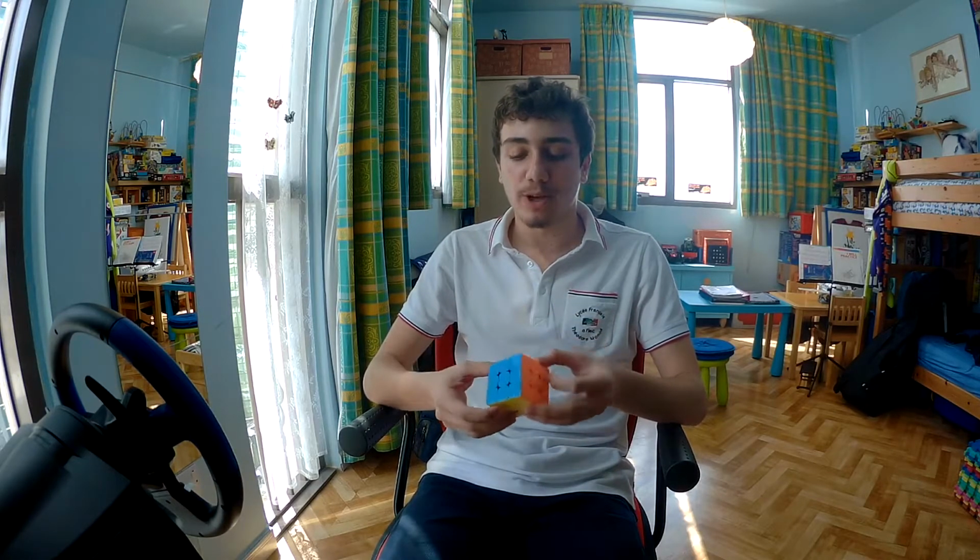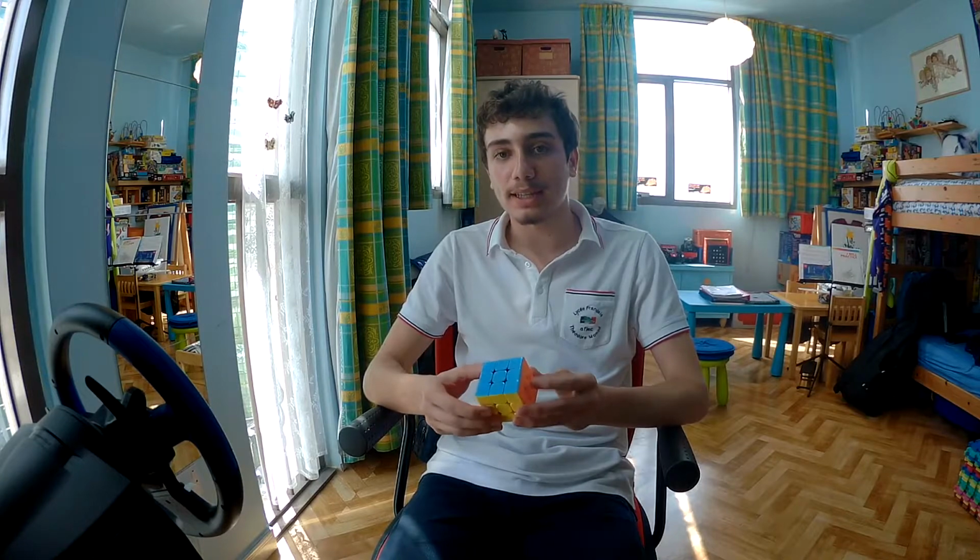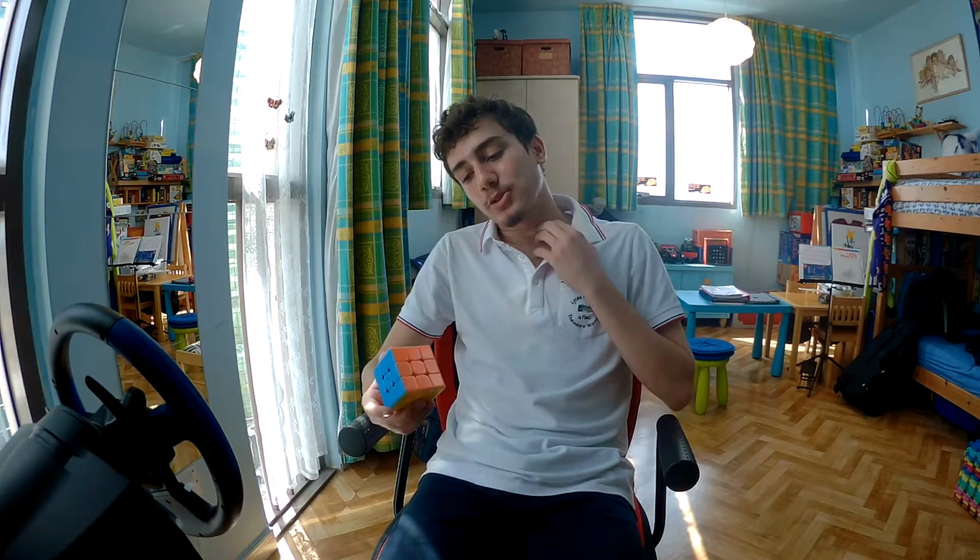Because obviously in Roux, the beginning is all block building, and in ZZ, once you draw your EO line, it's block building on the left and right, and that's kind of what you do with Petrus. You build your blocks, and that can help you practice, using a method like Petrus, which is literally block building the whole first two layers. Other methods do involve block building, but they don't use that much of it, so it's a bit harder to practice, if that makes any sense.